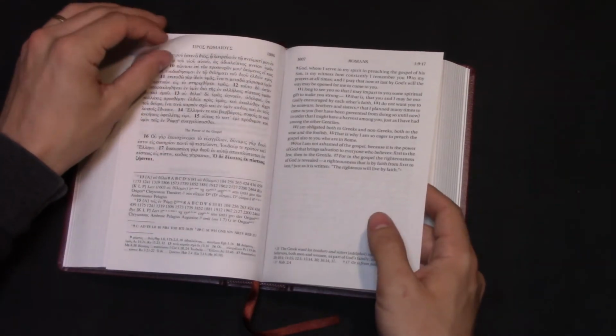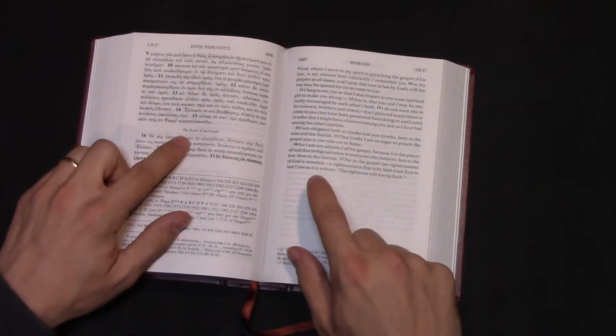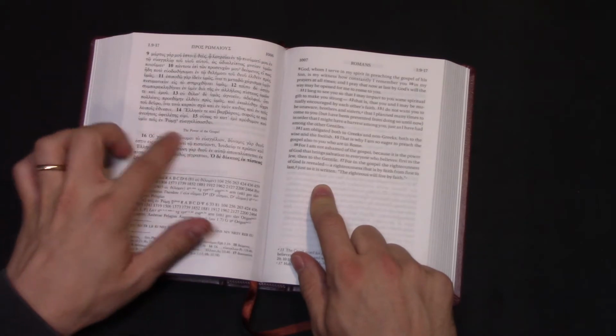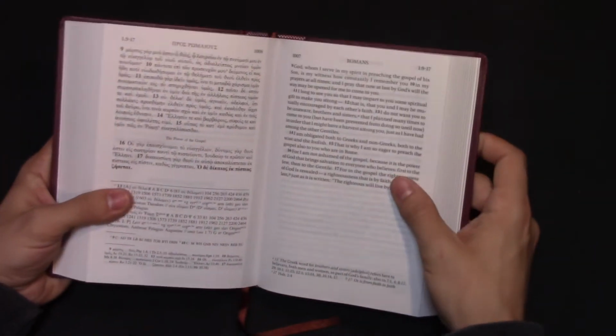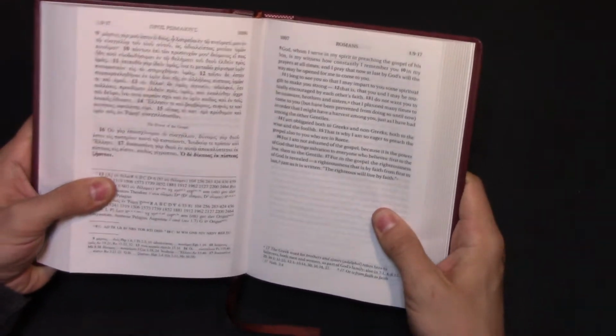You will notice there are some differences in the headings. So right here is an example. The UBS has a new heading before 1:16, whereas the NIV doesn't have a heading there. So you'll catch some differences here and there. But overall, they match up very well.